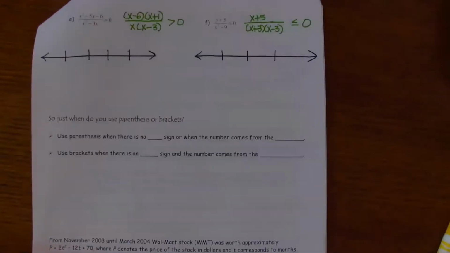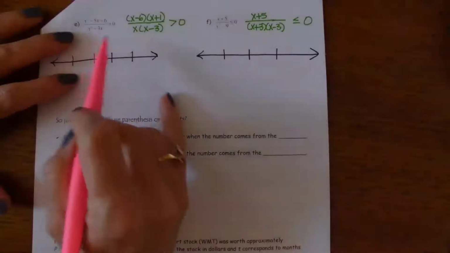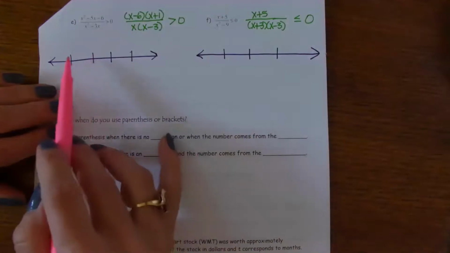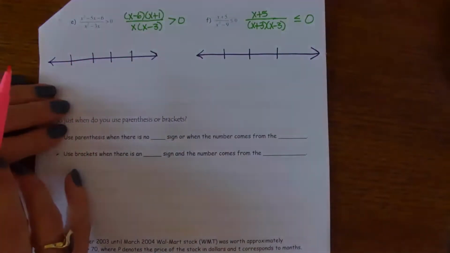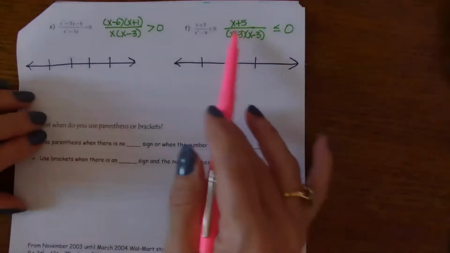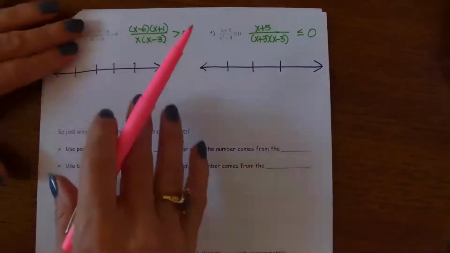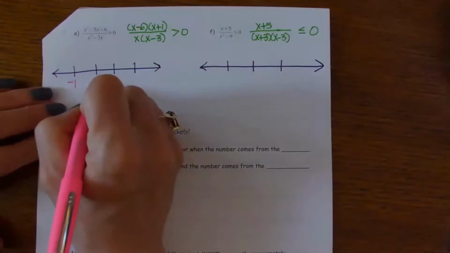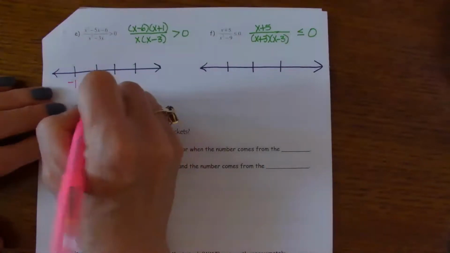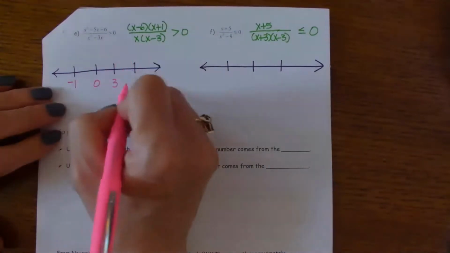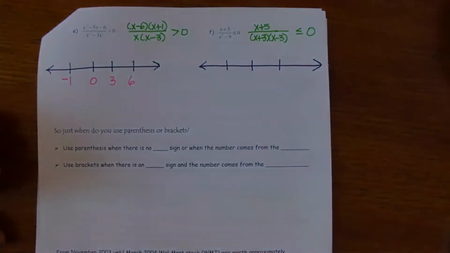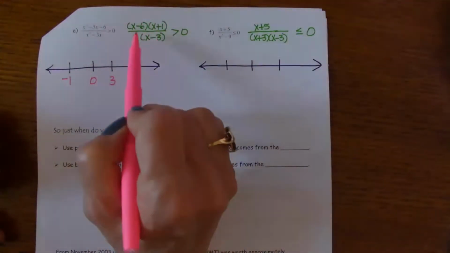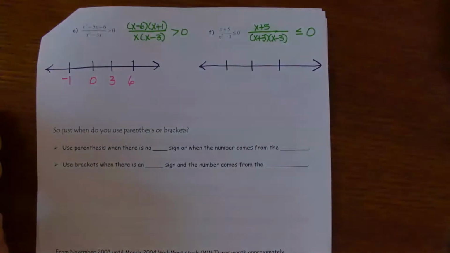All right, let's try this out. So since I have 4 factors, I know I have 4 little spots, right? Over here, I have 3 factors. I have 3 spots. So what is going to go on here? What's my lowest? -1. Then what? 0, 3, and 6. How many? Now, are any of these factors squared? No. So my signs are going to alternate, correct?